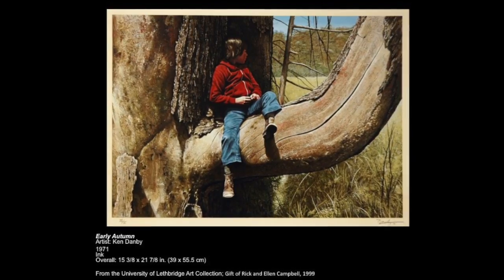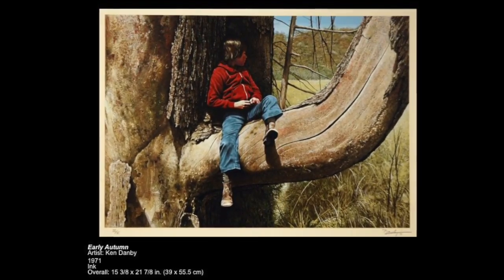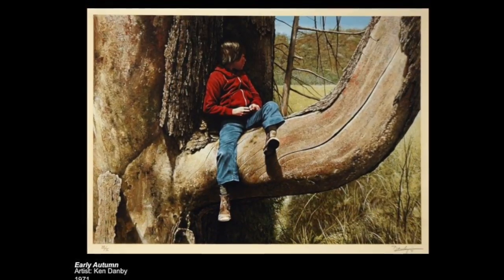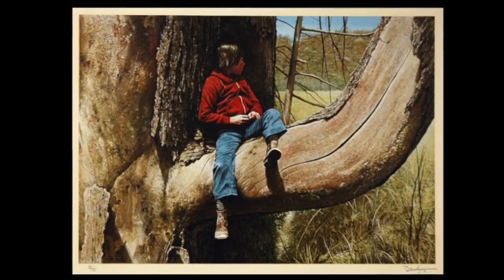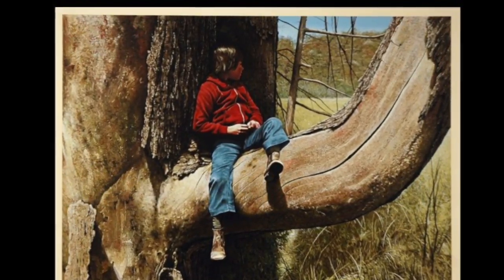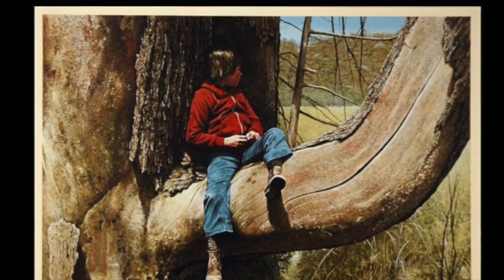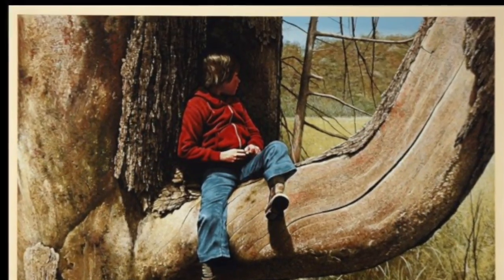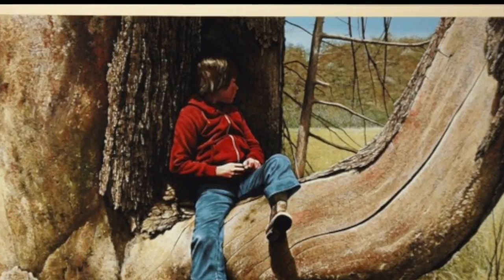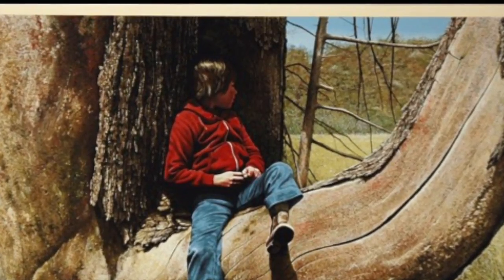This ink drawing by artist Ken Danby, titled Early Autumn, shows the textures of the tree the boy is sitting on. In sections, you can see the bark has worn away and is smooth, while in other areas the bark is still intact and is likely rough to the touch.